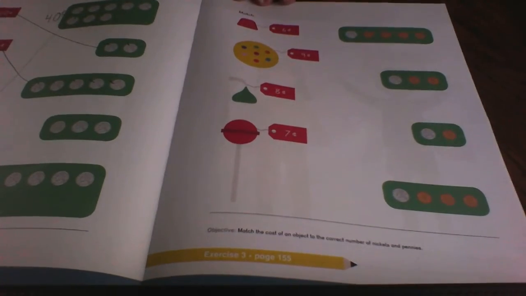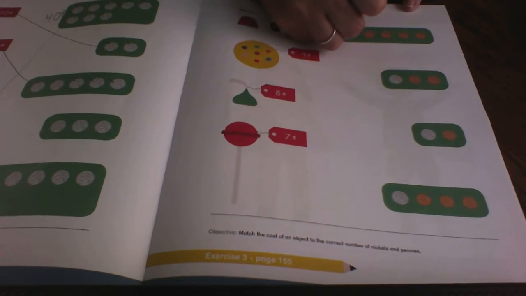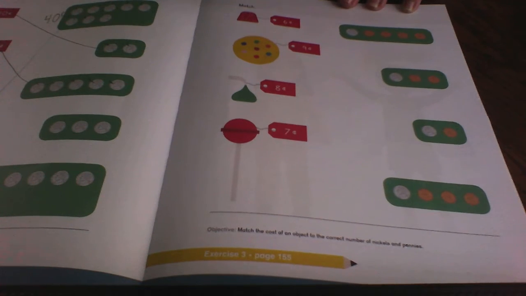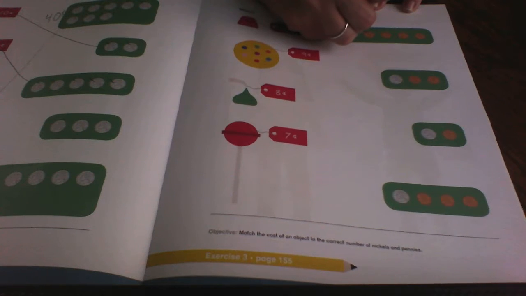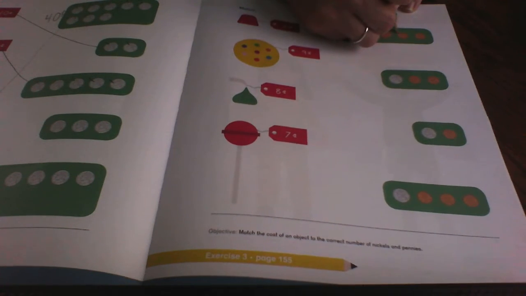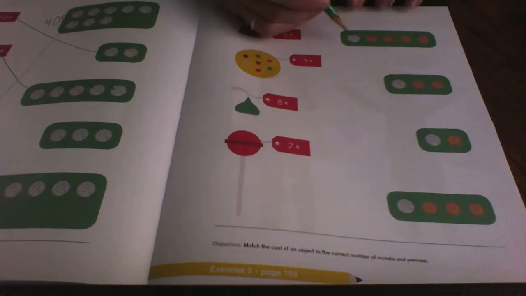So now they have nickels and pennies. So you have to go like this. 5. But now you're not going by 5s anymore. You have to switch over to 1. So you're going to go 5, 6, 7, 8, 9. Do you see what I did? I started with 5. I grabbed the 5.